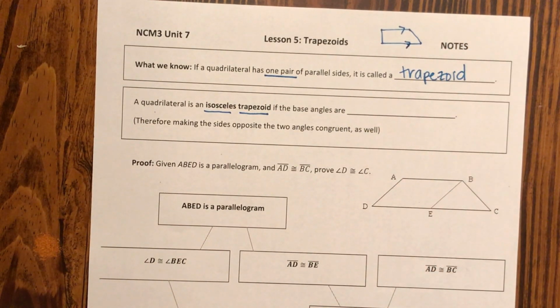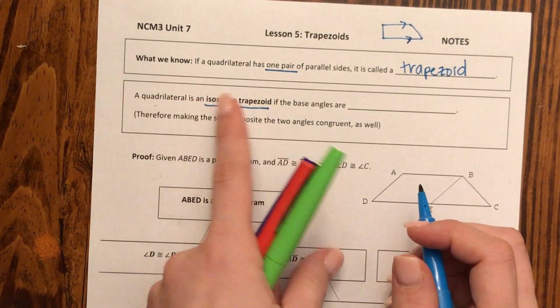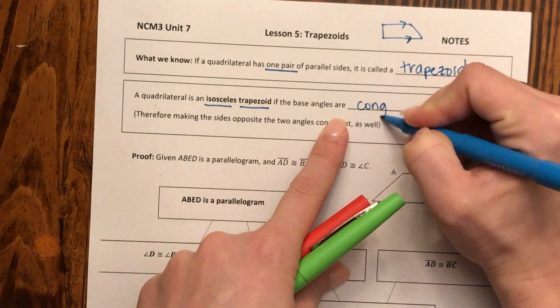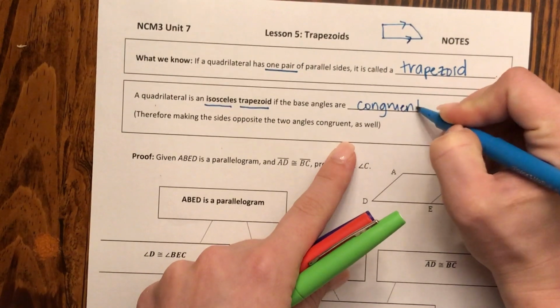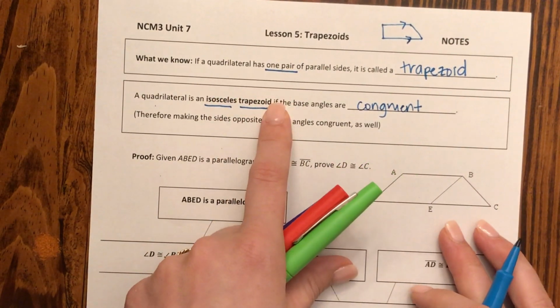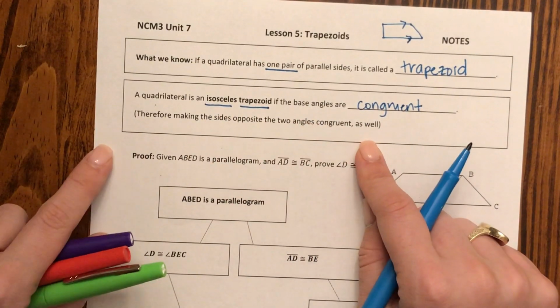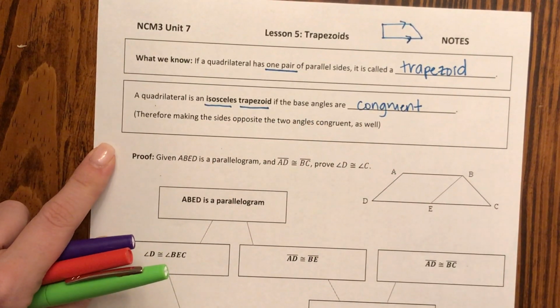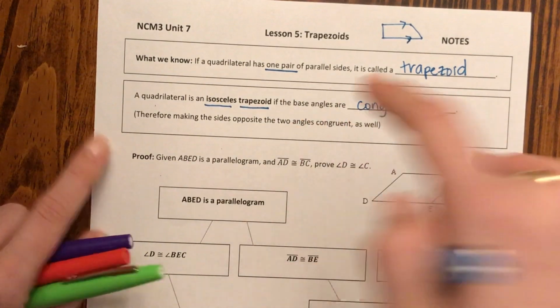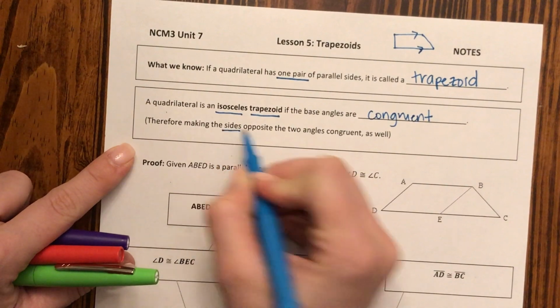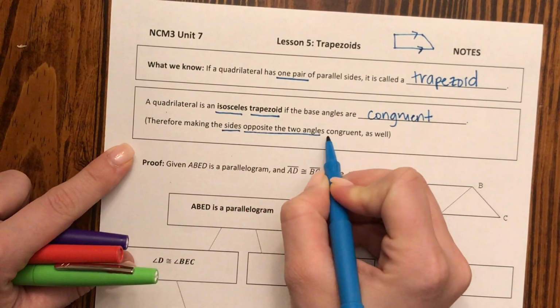An isosceles trapezoid is a trapezoid where the base angles are congruent. So it says a quadrilateral is an isosceles trapezoid if the base angles are congruent. Just like an isosceles triangle, if I have base angles that are congruent, the sides opposite them are as well. So think about an isosceles triangle. An isosceles trapezoid is really similar. The two sides are congruent, and then the angles across from it. So the sides opposite the two angles are also congruent.